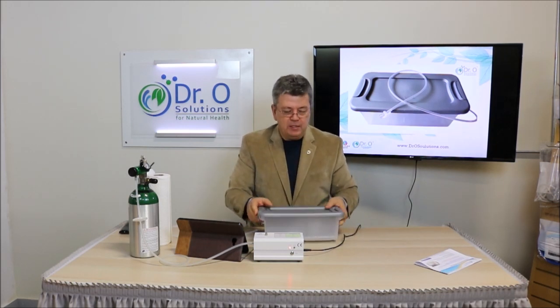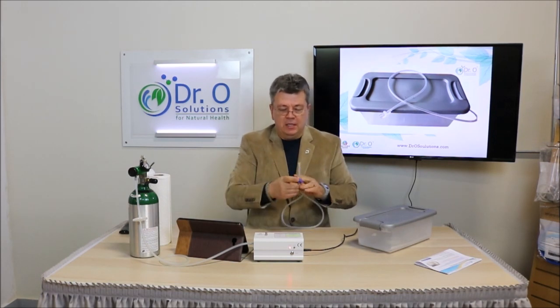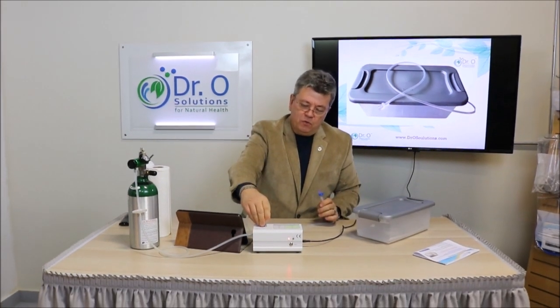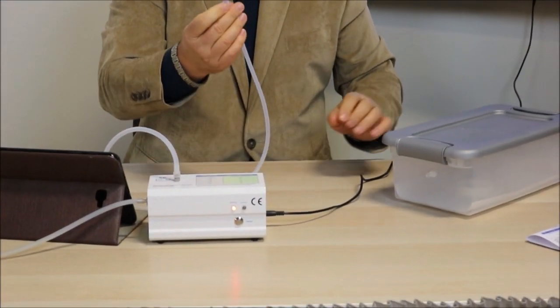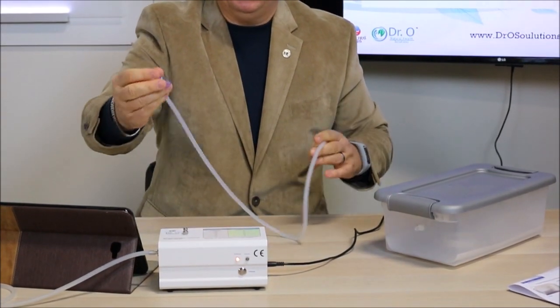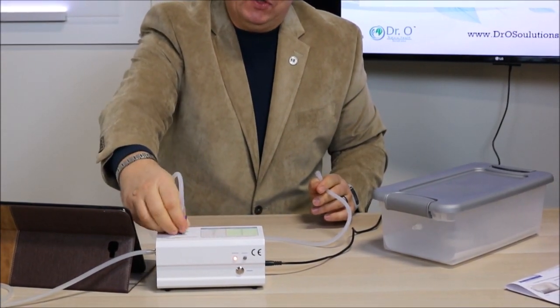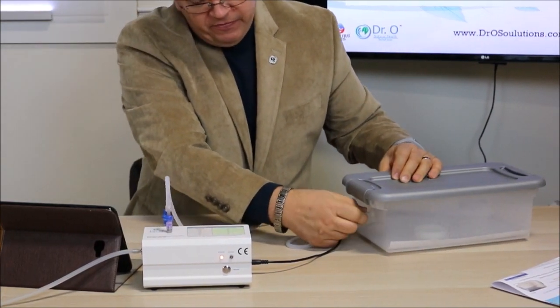Close the box. So we will connect one side right to our ozone generator. This is a single shut-off valve. This shut-off valve connects to the ozone generator, and this side connects to the box. Very simple.